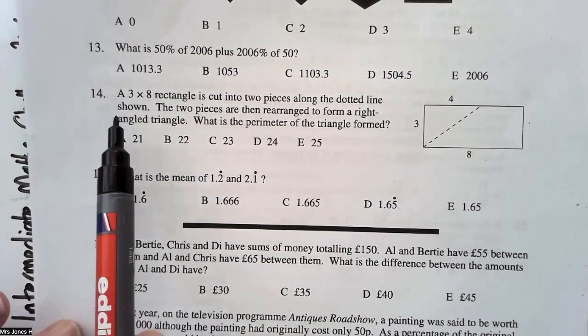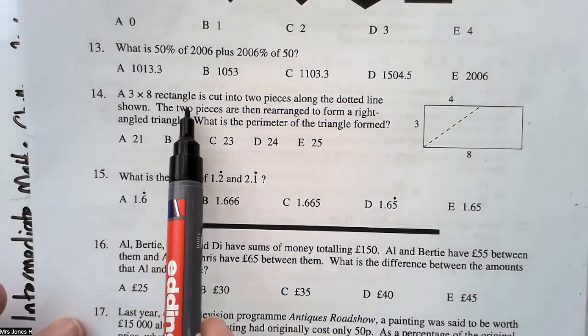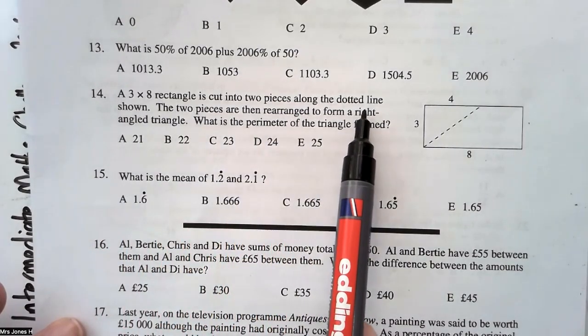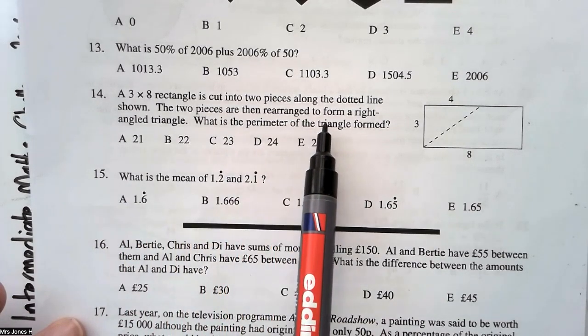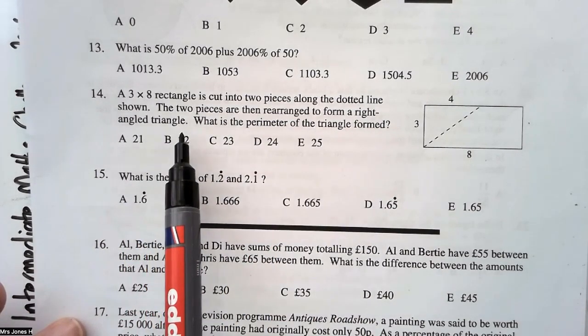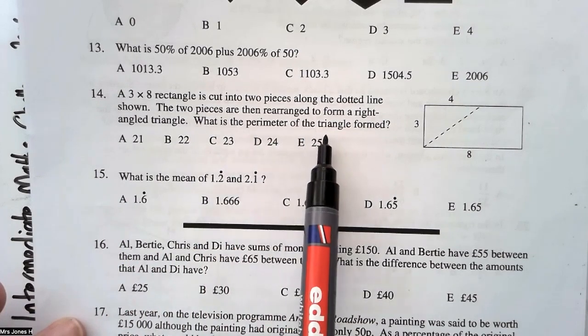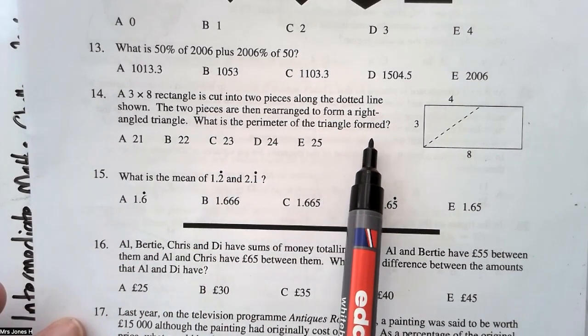Question 14. A 3x8 rectangle is cut into two pieces along the dotted line. The two pieces are then rearranged to form a right angled triangle. What is the perimeter of the triangle formed?